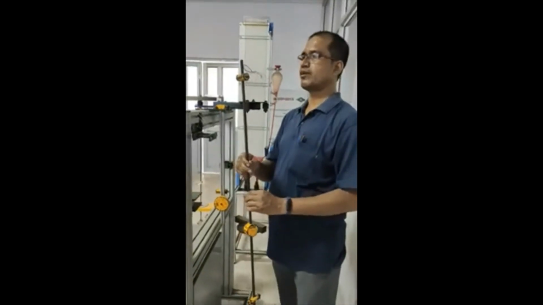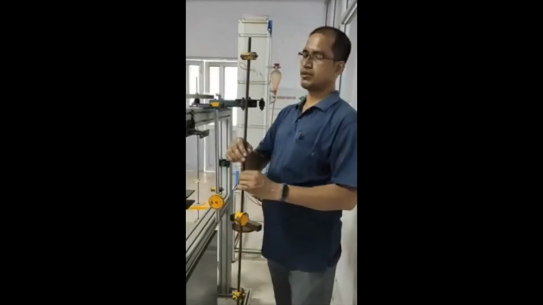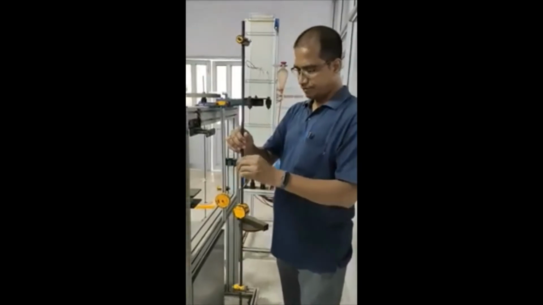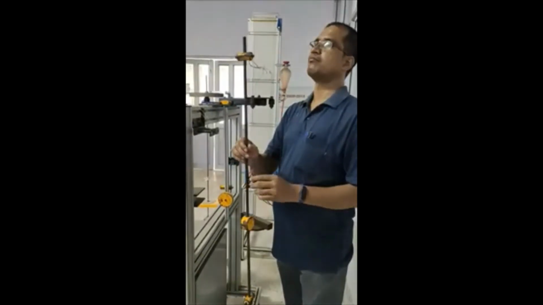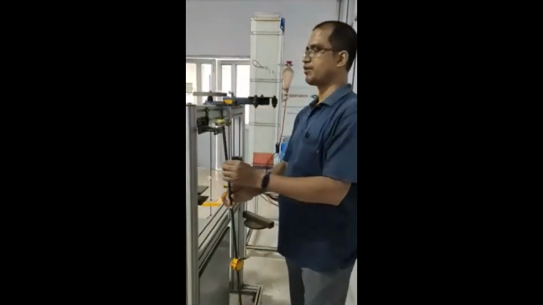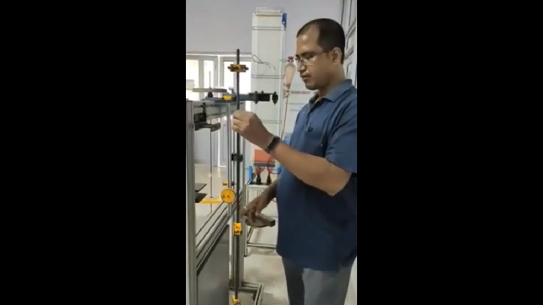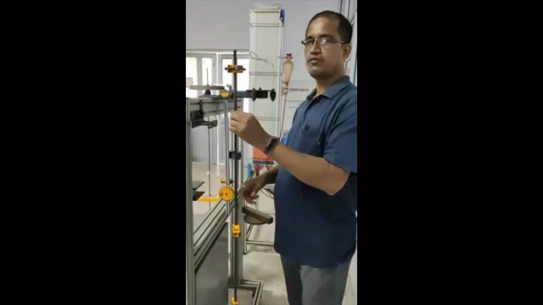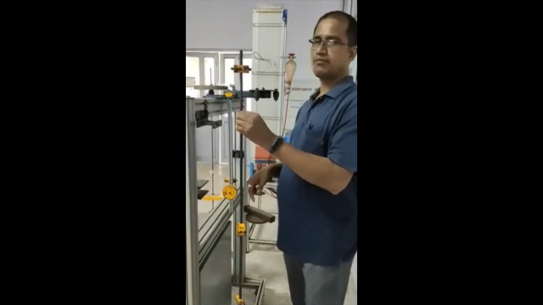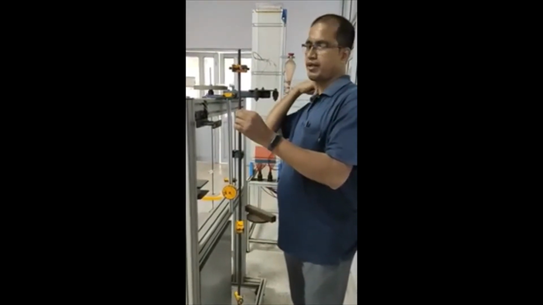The experiment is Kater's compound pendulum. So this is the pendulum. We will suspend it here, and then perform the experiment by giving some angular displacement from a stable position. Then it will oscillate, and we will find out the oscillation time period, the periodic time, and then we will find out the value of g.